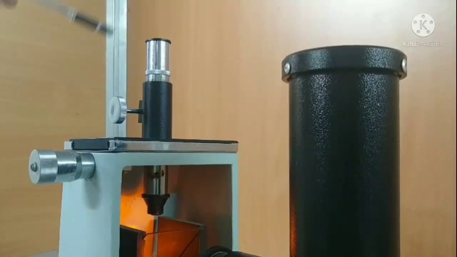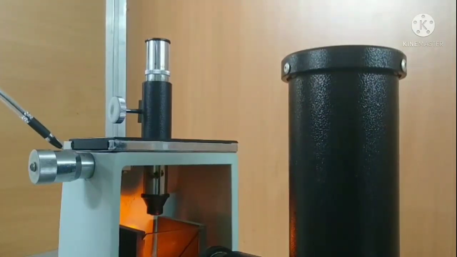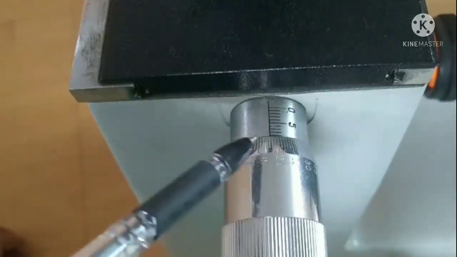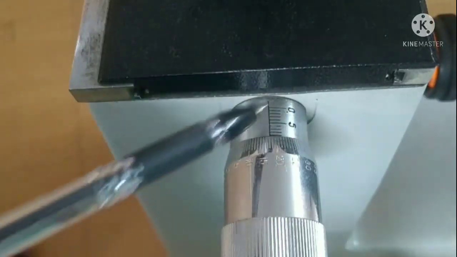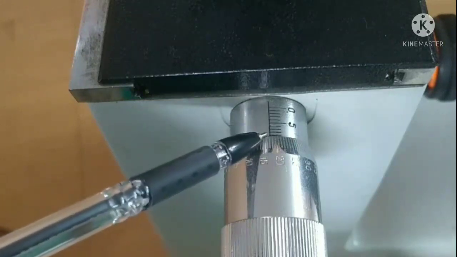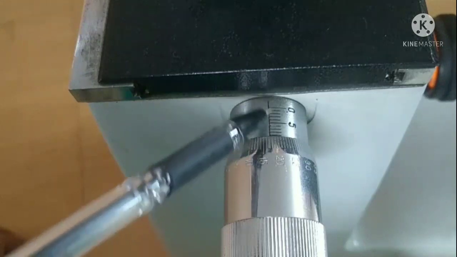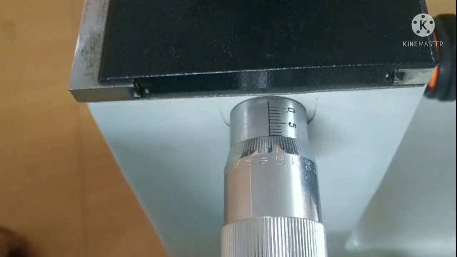We take the readings with the help of the micrometer screw fitted alongside the telescope. This is the micrometer screw, this is the reference line, and this is the circular scale on which we have divisions up to 100.